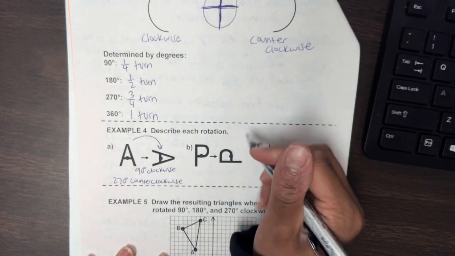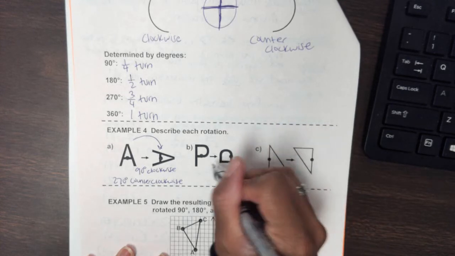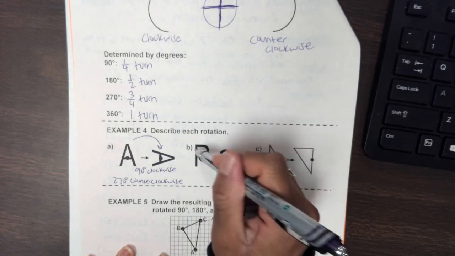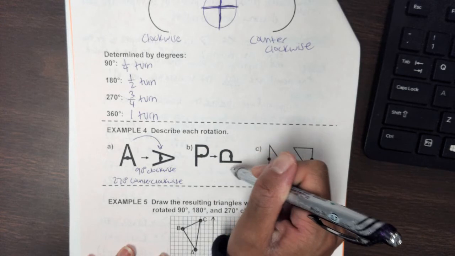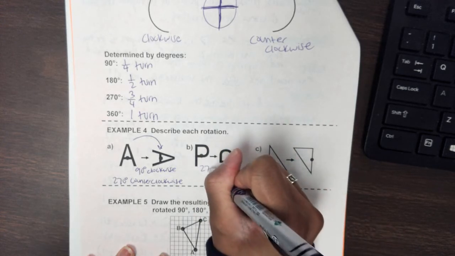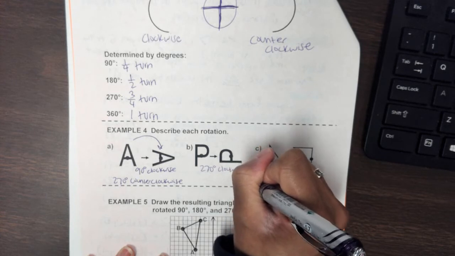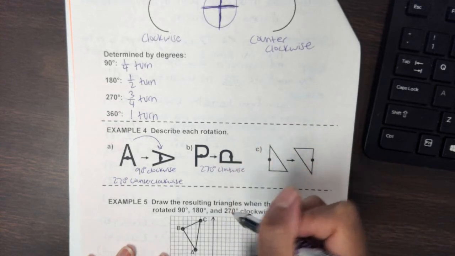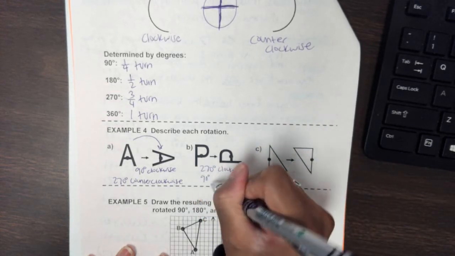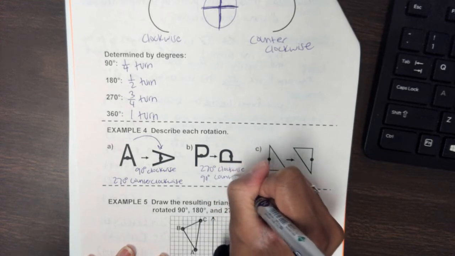So for B, if I was looking from this point to the next point, I went 270 degrees clockwise, but I went 90 degrees counterclockwise.